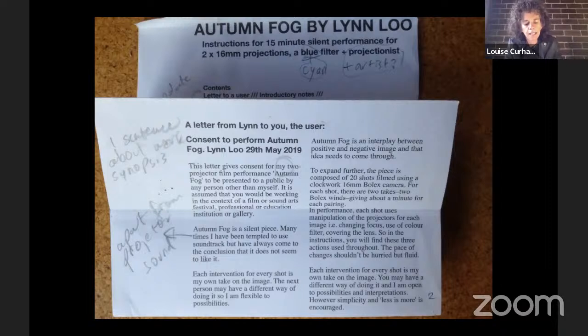So Lynn makes live performances using 16mm film, and one of those works is called Autumn Fog. And what Lynn and I agreed to do was make some instructions for Autumn Fog and then commission a bunch of artists to try them out over the duration of the exhibition and to get them to refine the instructions. And what emerged from that process was that a really important ingredient in those instructions was the letter that Lynn wrote.